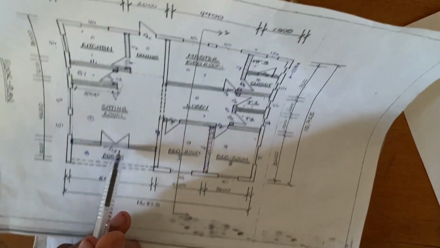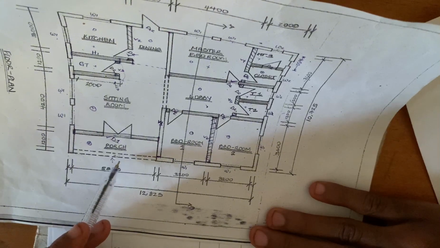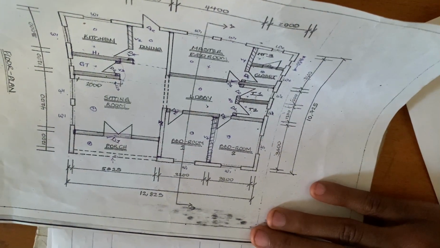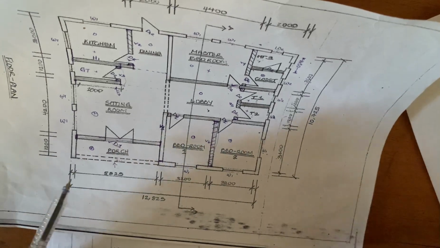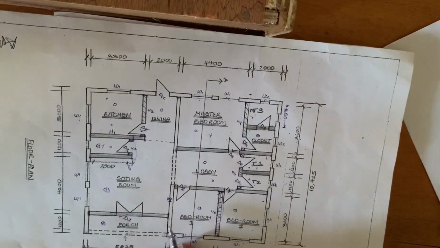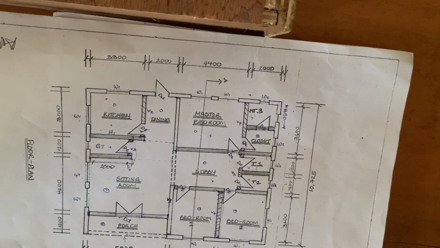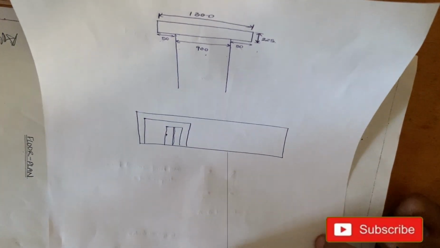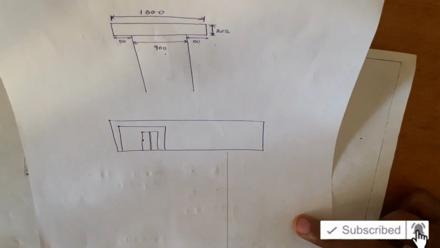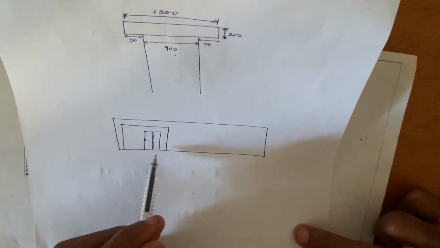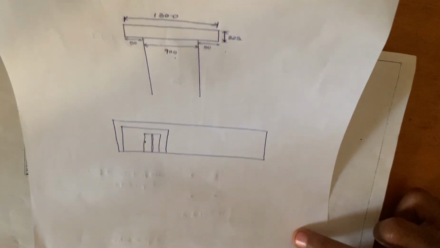Assuming I had an elevation, it would have been easy for you to get a pictorial view of how this opening looks like. Let me see if I can just make a caricature on this thing here. Please pardon my drawing, I'm just trying to do this so that you can easily understand.